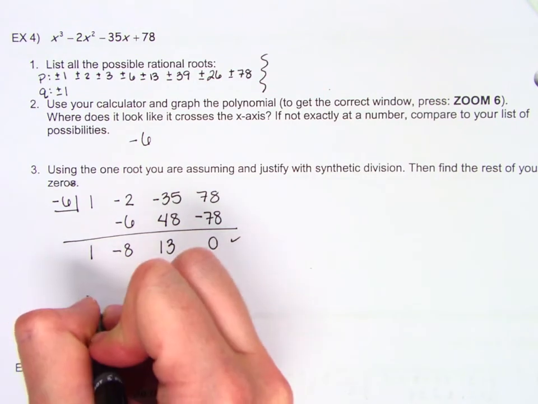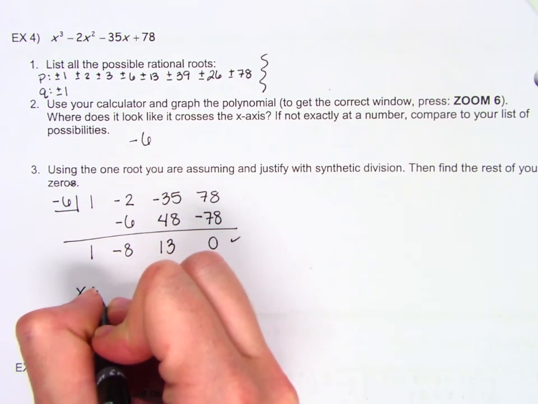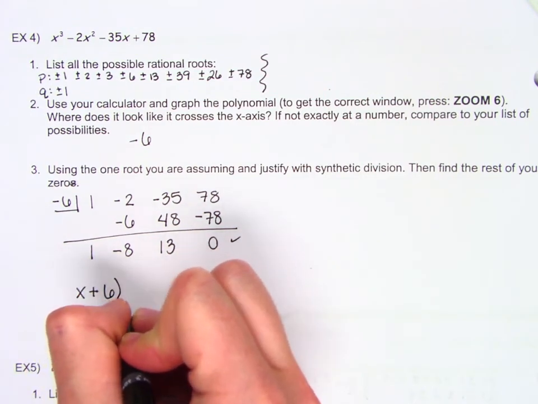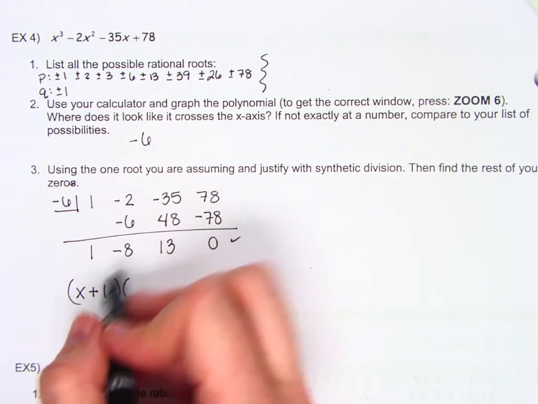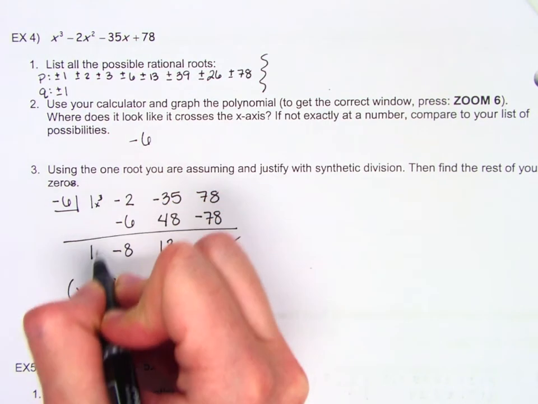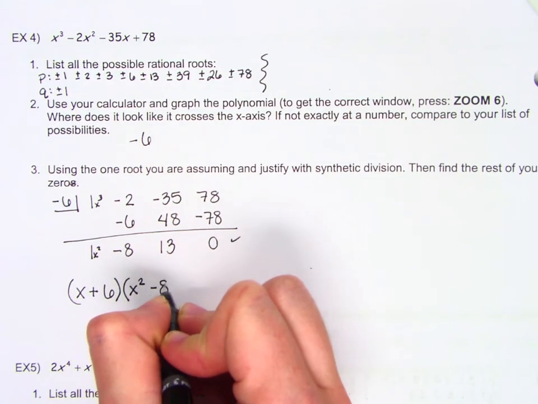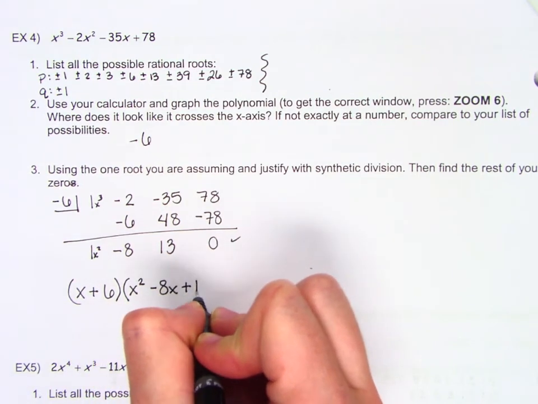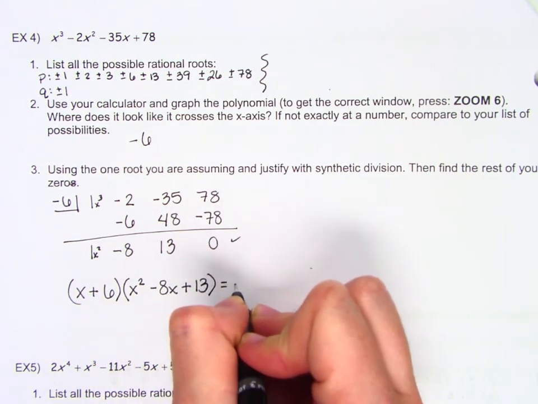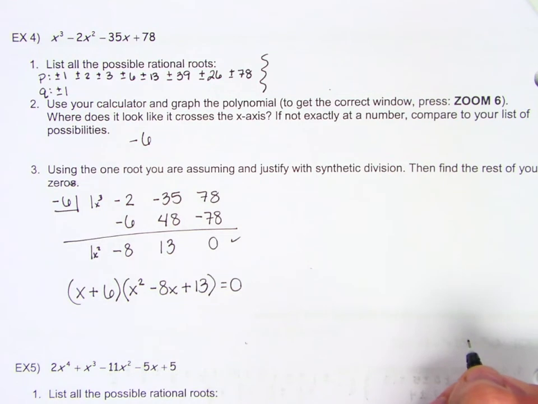So now we're looking at x plus 6 times the quantity. Now remember, this was an x cubed, meaning down here this is an x squared, is x squared minus 8x plus 13. We are trying to find all of the zeros, so set it equal to 0 in order to solve it out.